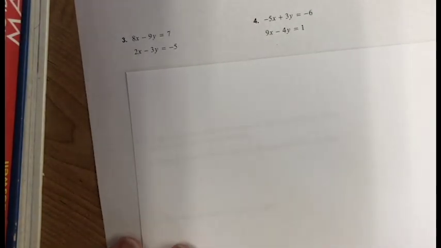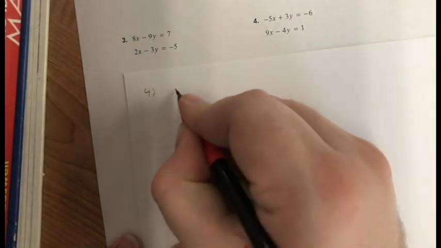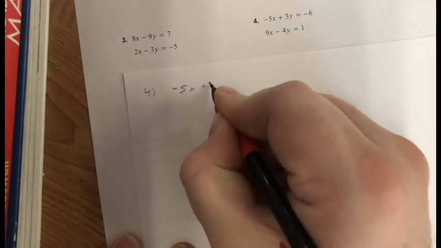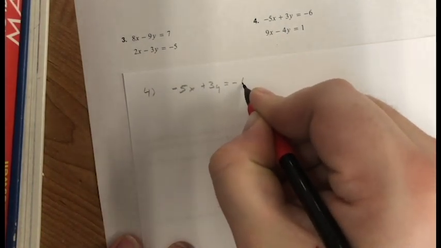So let's look at number 4 now. Number 4, we have this. We have negative 5x plus 3y equals negative 6.